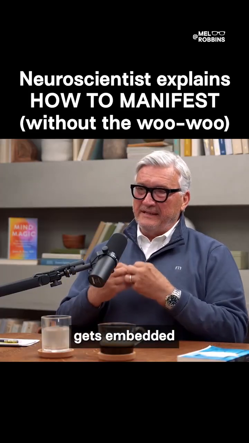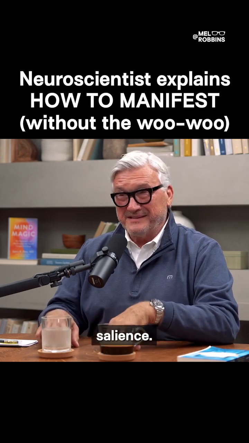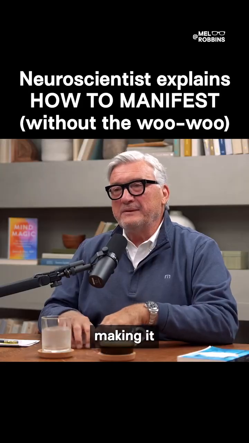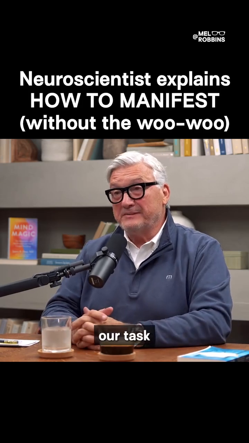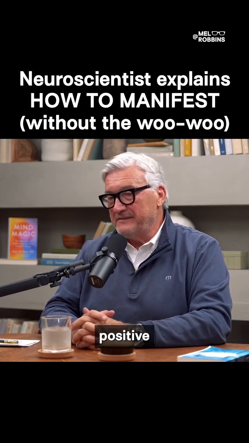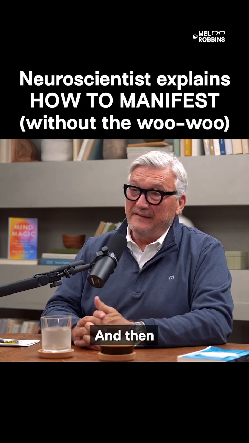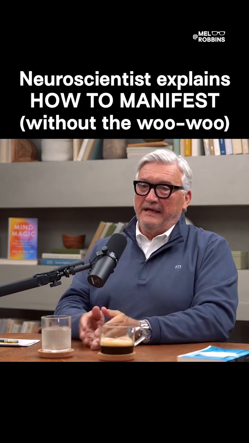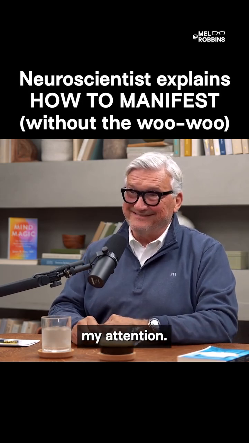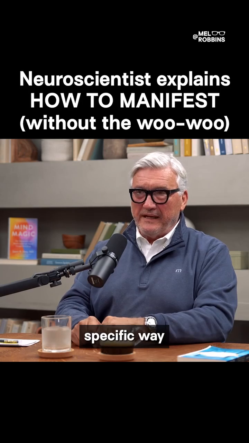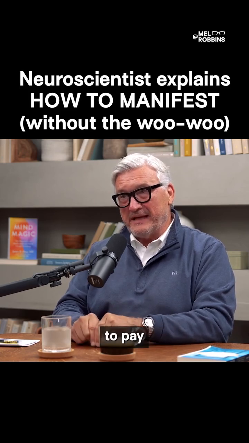So once this gets embedded and you create the narrative of who you want to be or how you see yourself, what you're doing is creating salience. Okay. What's that word mean? It means making it important. Once something is important, this activates what we call our task positive network. The task positive network has 3 parts: the salience network, the attention network, and the executive control network. Once something is salient, what you're basically saying is, this deserves my attention. And by doing it in a very specific way, that becomes important to you. That gets embedded into your subconscious as something to pay attention to.